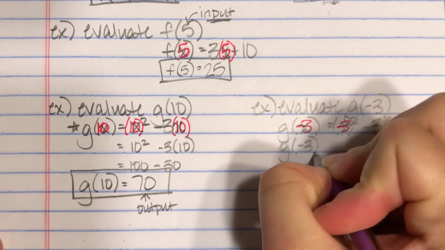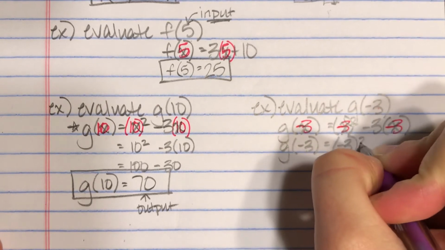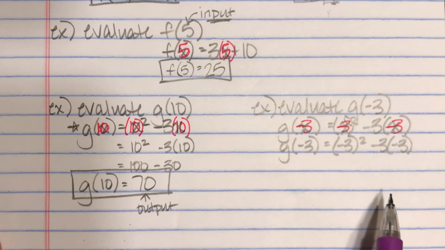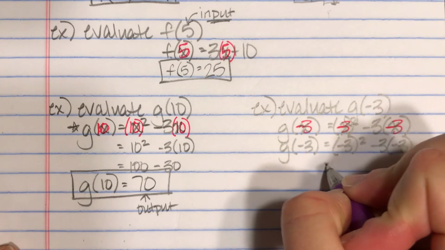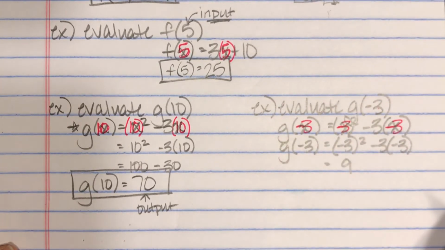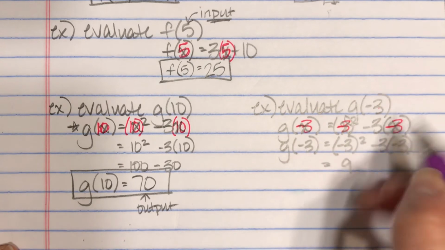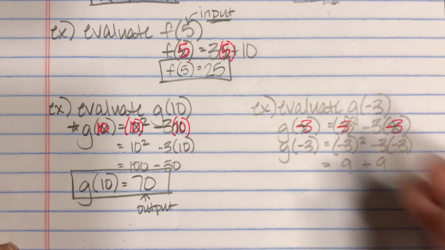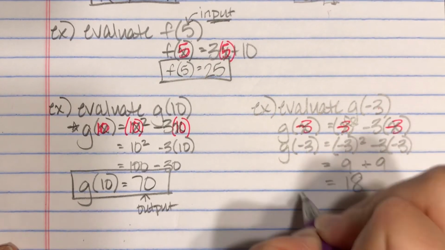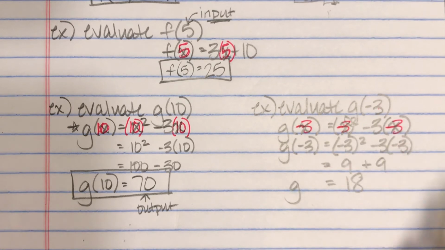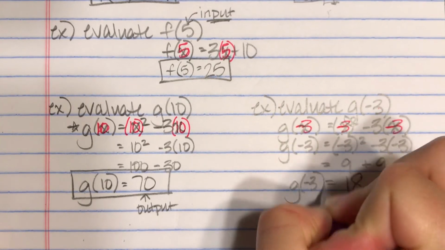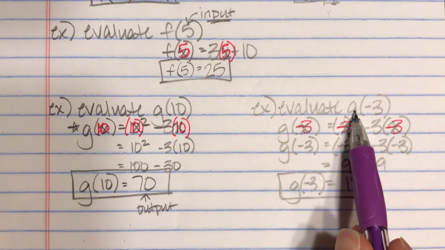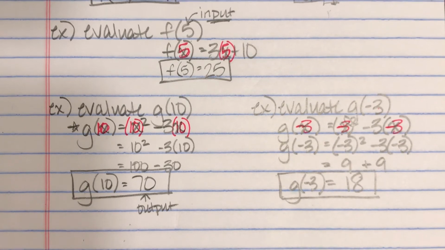So g of negative 3 equals negative 3 squared minus 3 times negative 3. You can put this in the calculator. I'm totally okay with that. I would like to say that you would know that this is positive 9, and that negative 3 times another negative 3 also makes positive 9. So your answer would be 18. Working out this side, I'm just using order of operations, okay? It's not anything fancy. It's not anything tricky. It's just, hey, plug in negative 3 into the g formula and work it out. That's all that's happening so far.